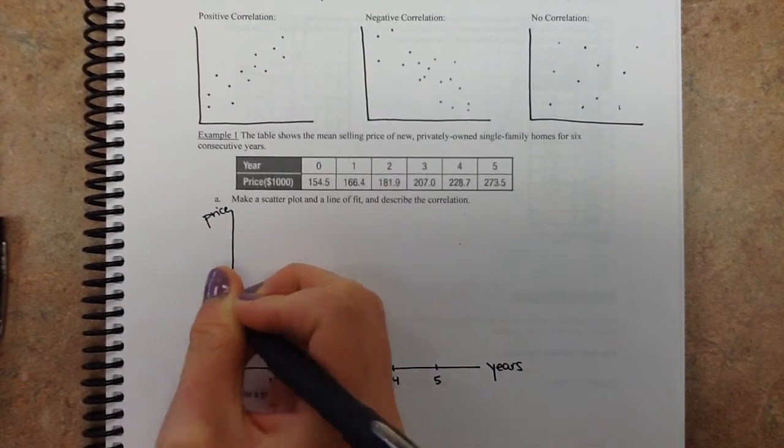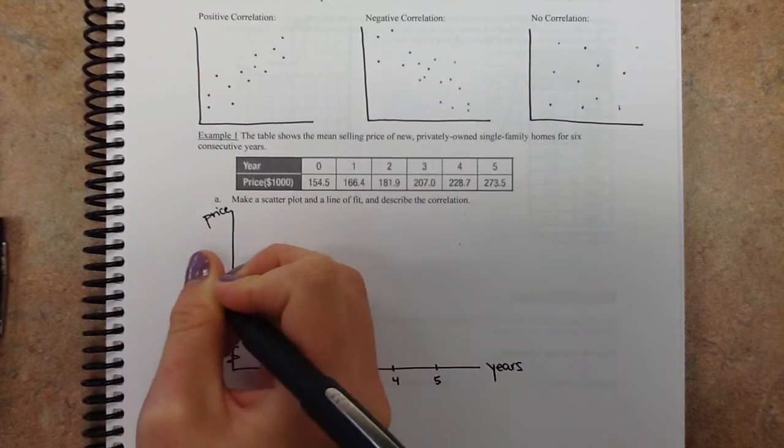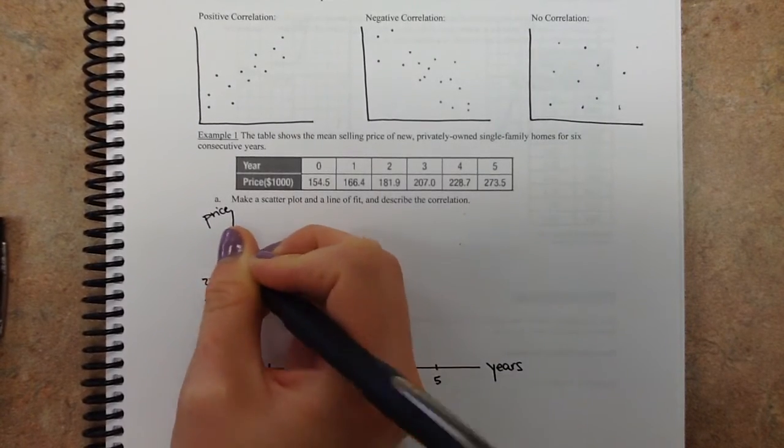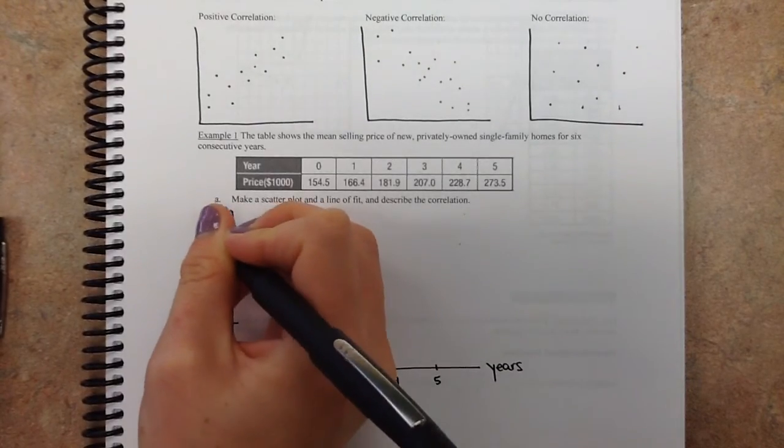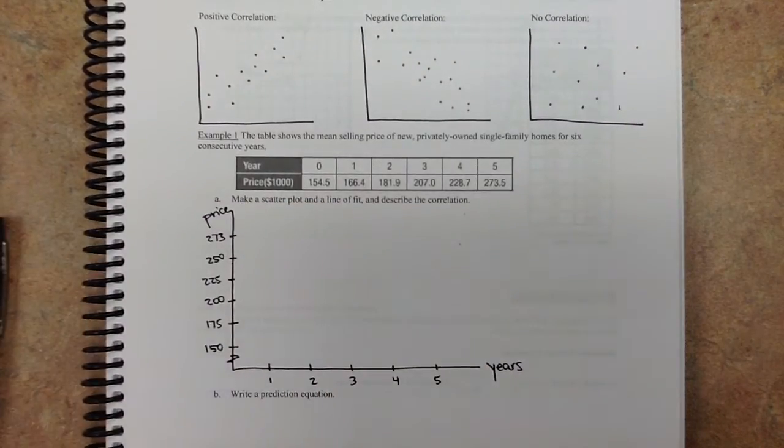175,000, 200,000, 225, 250, and 275. So again, make sure that these are equally spaced so that we can see the pattern if there is one. Okay, next we're going to plot these points.